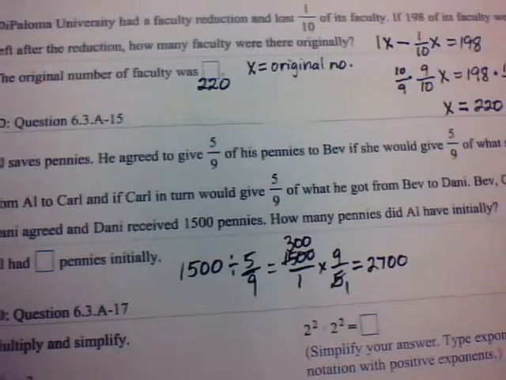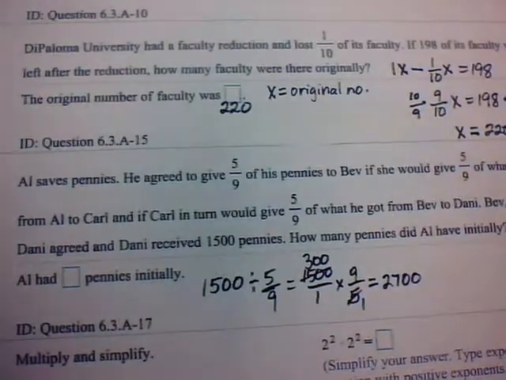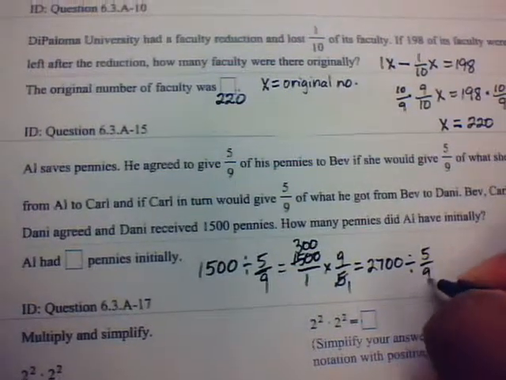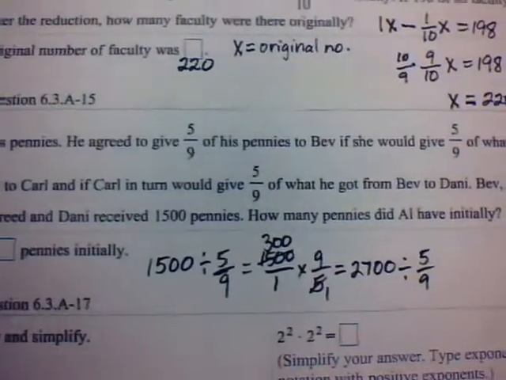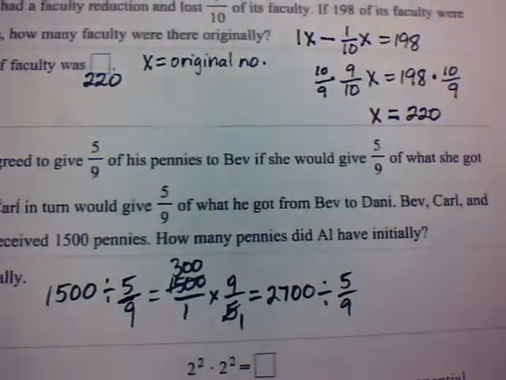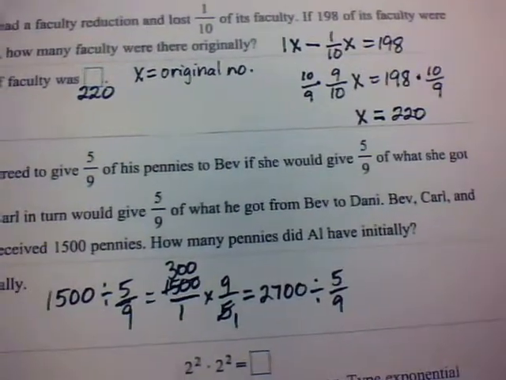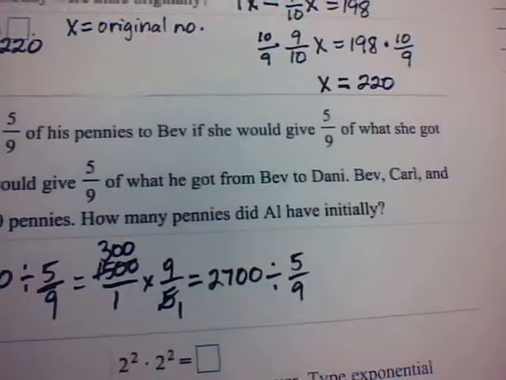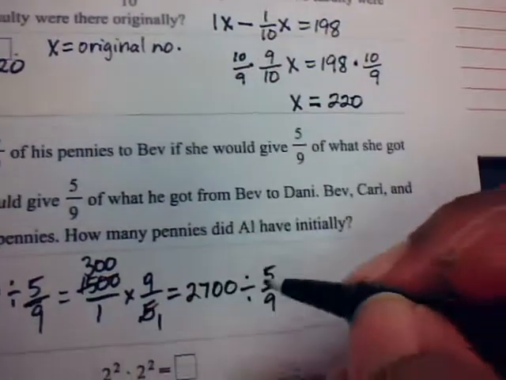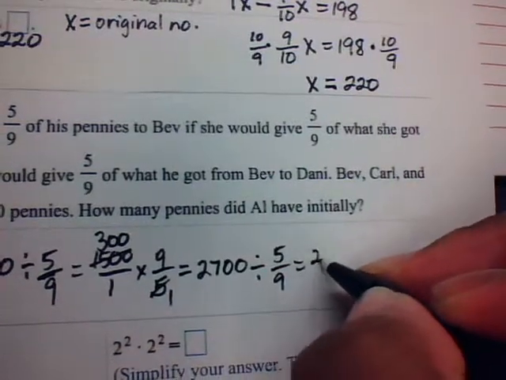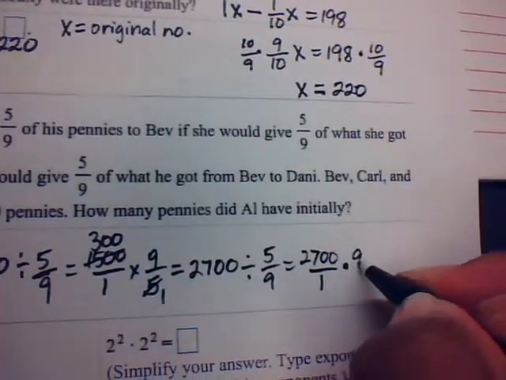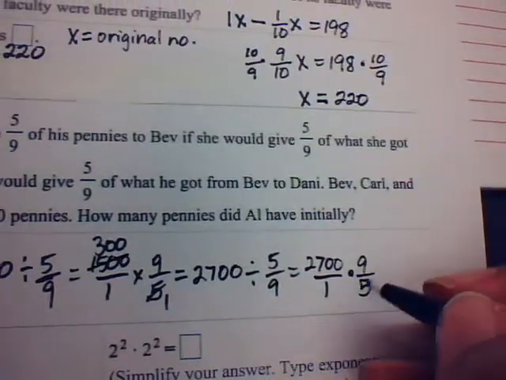Okay, now let's work this a little bit more. This will also have to be divided by 5/9 because in this case, Bev gave 5/9 of what she got from Al to Carl. So now we have to do 2,700 divided by 5/9, or 2,700 over 1 times 9/5.